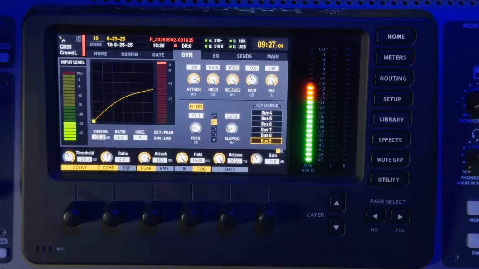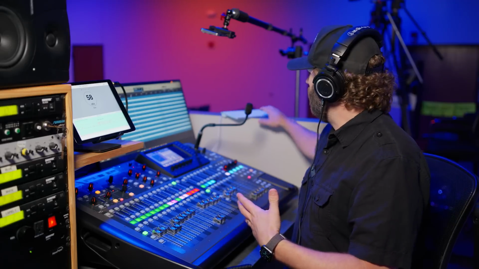Did you hear how those audience mics came up? And when those drums stopped, they smoothly came up. You didn't really hear it happen.